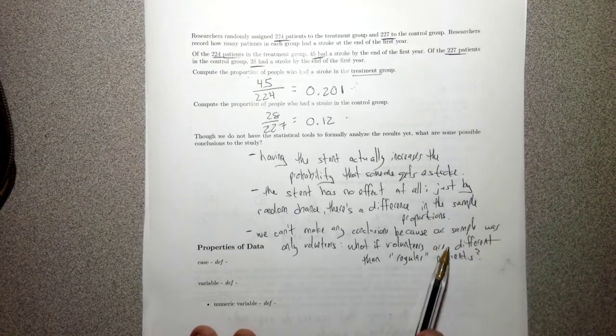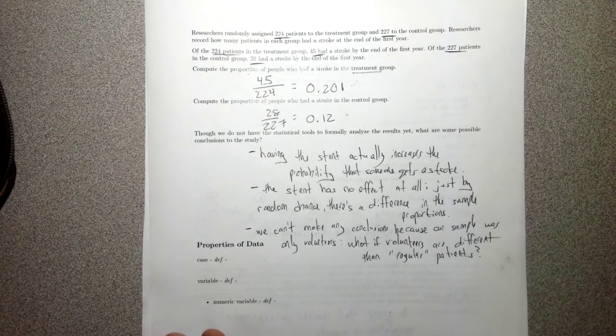This is another idea that we're going to come back to later: if we have a statistical study, can we generalize our conclusions to all patients or can we not? A lot of times that isn't clear.